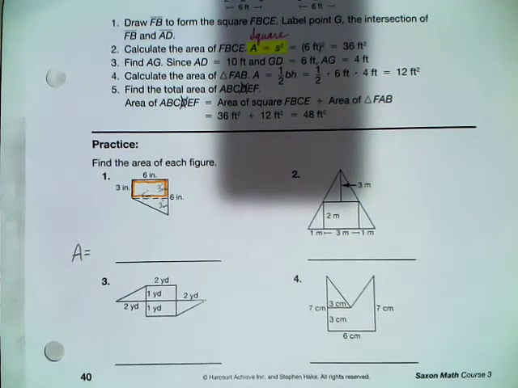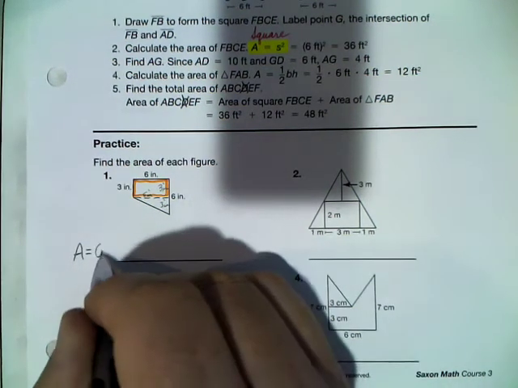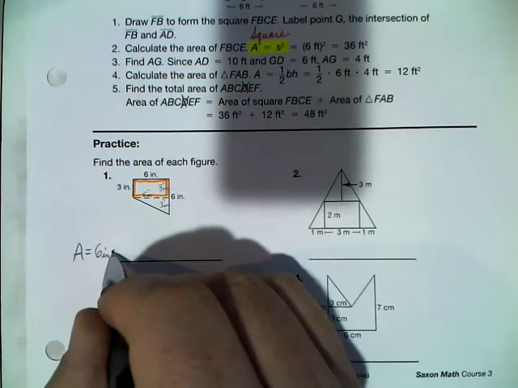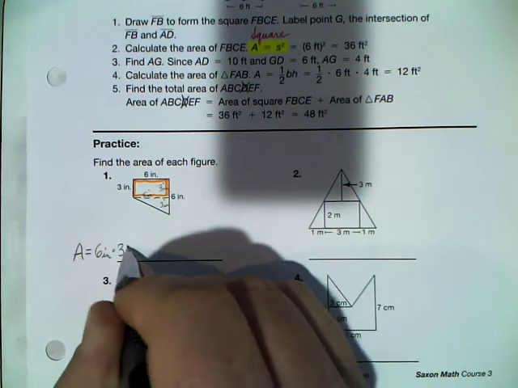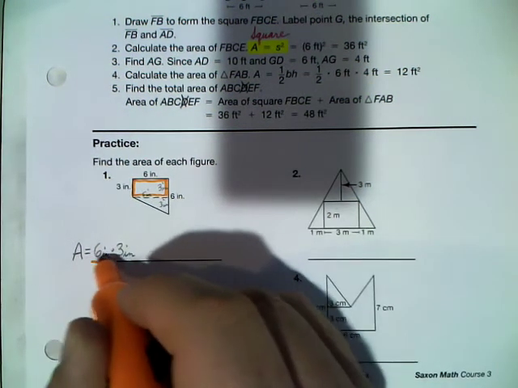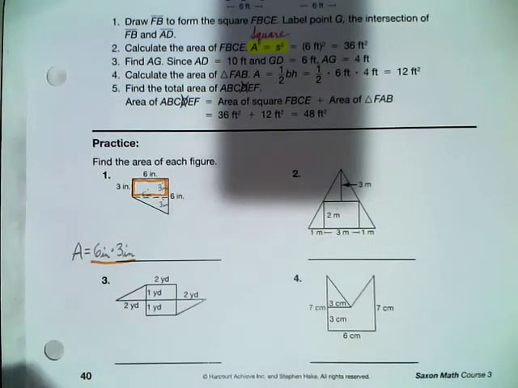So A equals length times width for a rectangle. So the length here is 6 inches, not just 6, but 6 inches, times the width is 3 inches. And then I want you to take that orange highlighter and just underline it. That is that orange portion.